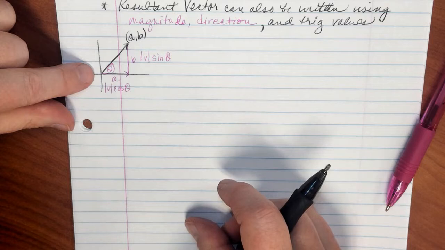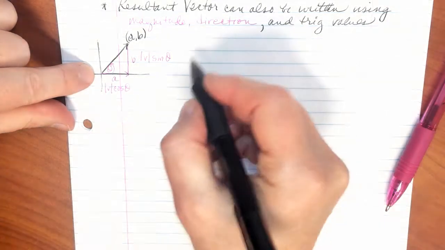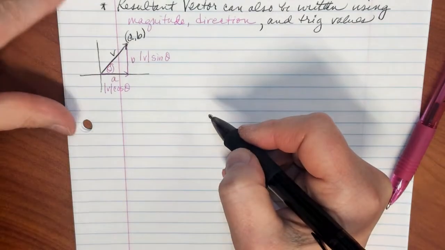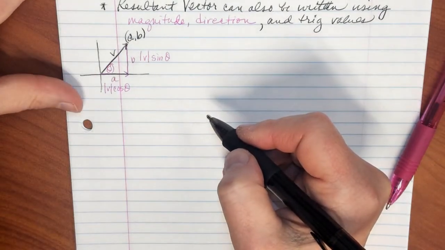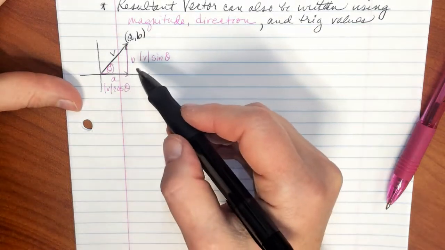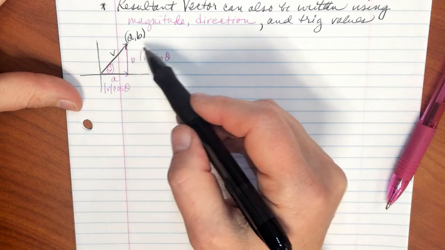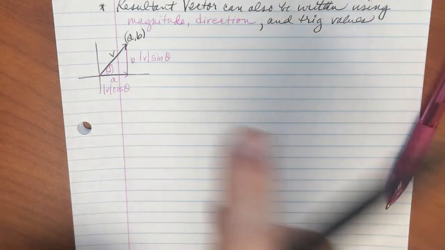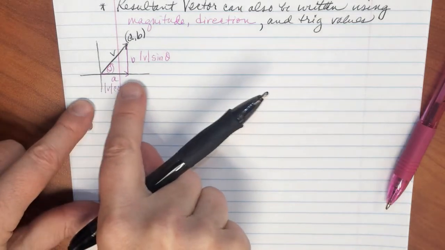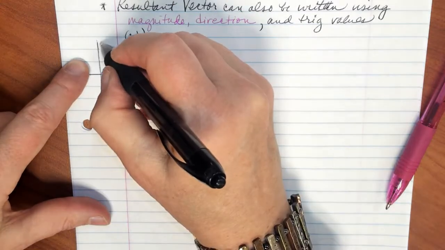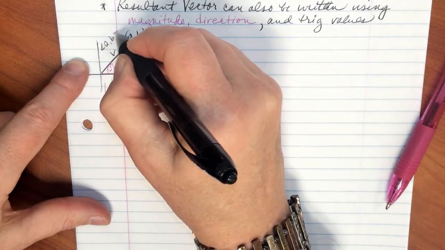Okay, so this vector V, you can rewrite it, put it in component form, basically. We talked about that earlier being A plus B, but if I want to write it in a different form, you would then take the cosine and the sine, and the magnitude of this vector would be vector AB.